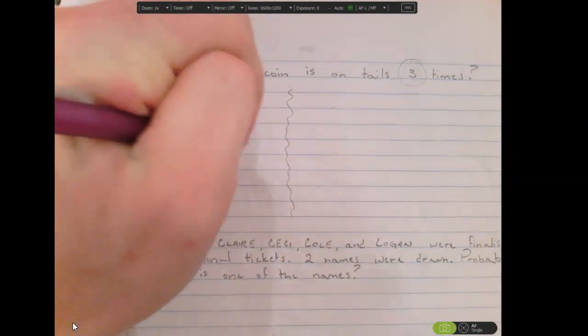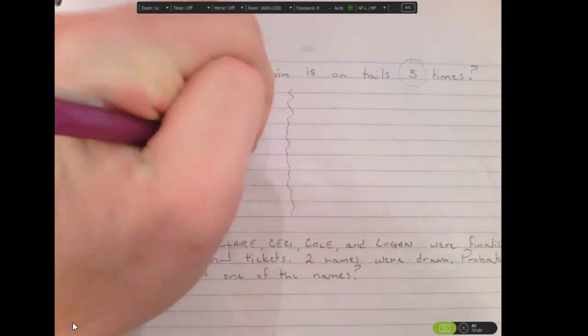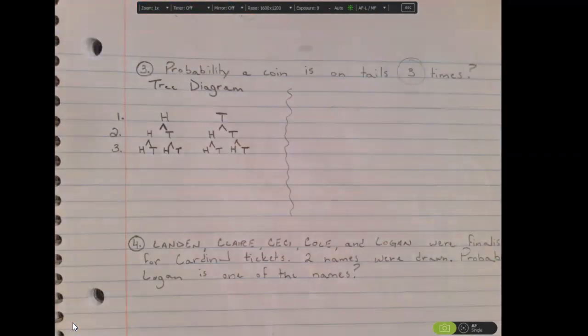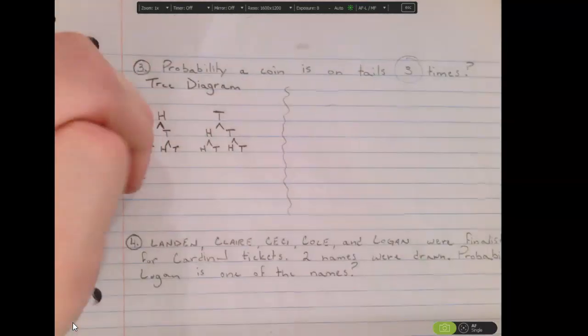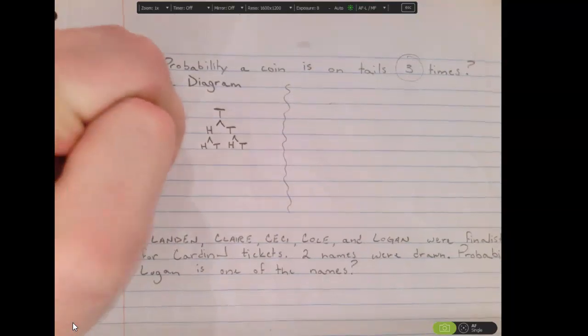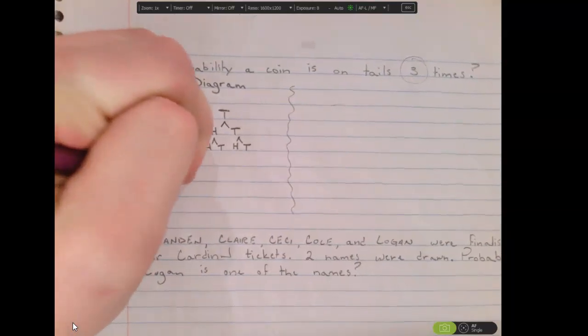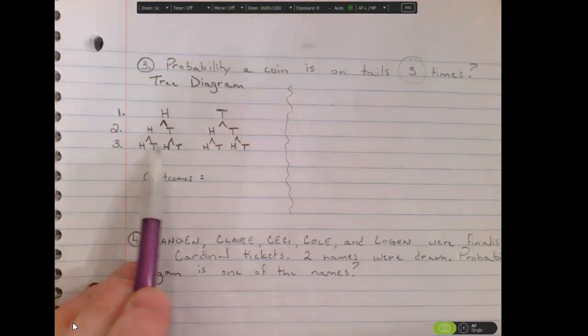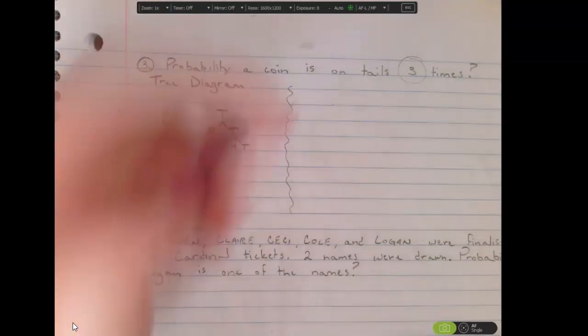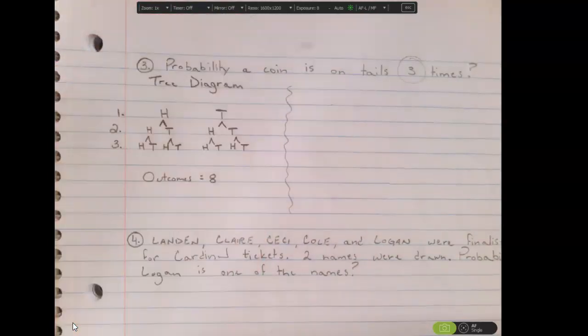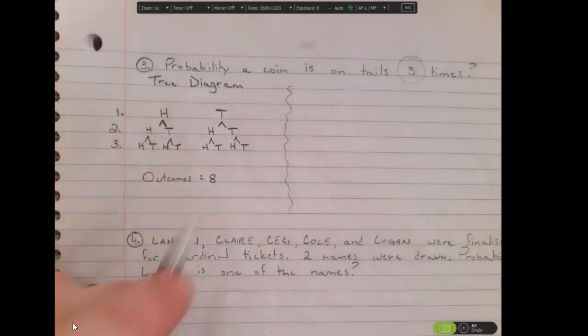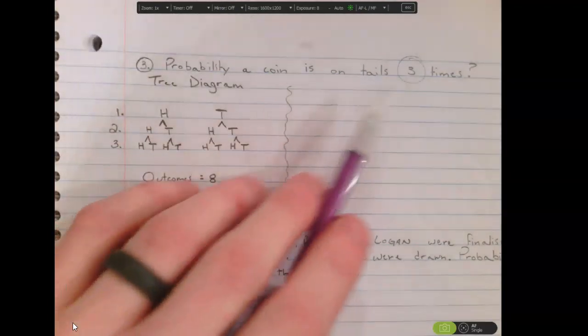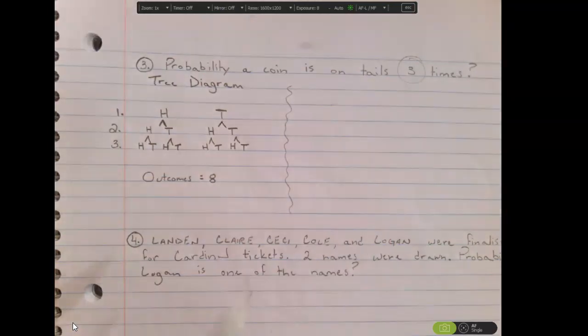So I'm going to continue that pattern out for the rest of my tree diagram. I'm just going to branch a heads or tails off of each of my options. And this would be very simple, guys, if it was a 2-part question. Okay, outcomes. How many outcomes are there? Well, count them up. 1, 2, 3, 4, 5, 6, 7, 8. There's going to be 8 outcomes again.